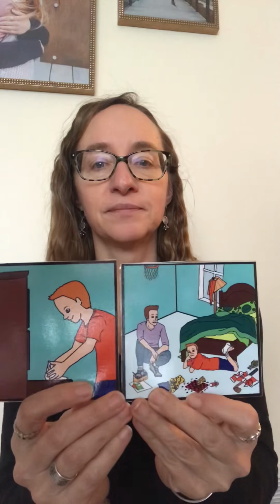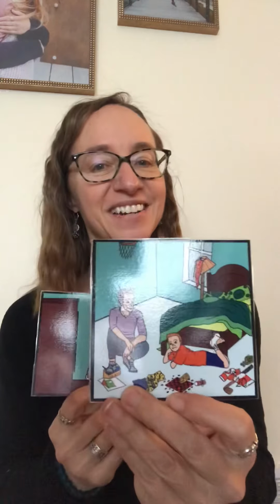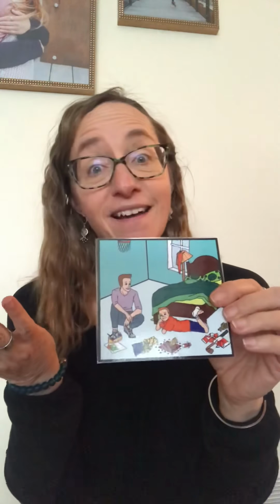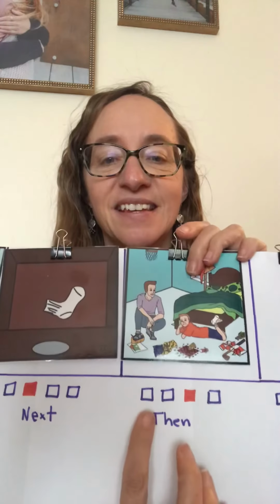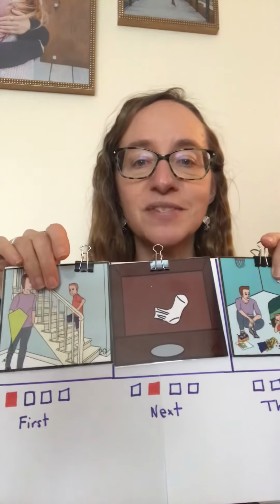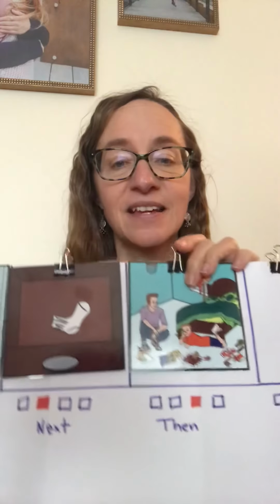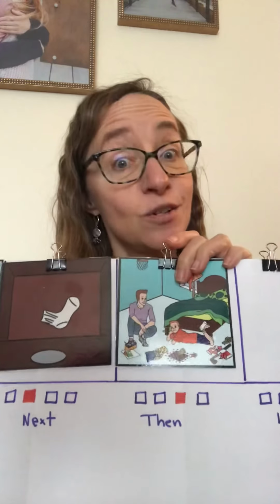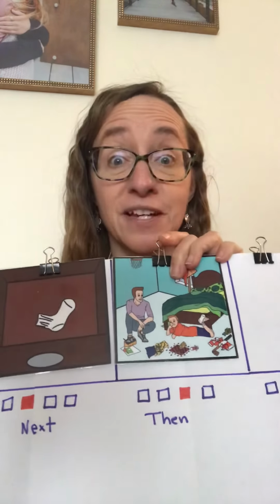So where do we see Pete in his messy room? Right here. Look at what a mess. He has toys and games all over. And that's why he can't find his sock. So we're going to put that on the storyboard. So first, Pete's dad says, "Go get your shoes and socks." When Pete looks for it, he can only find one sock. Then his dad says, "You need to clean up your room, and maybe you'll find your sock."